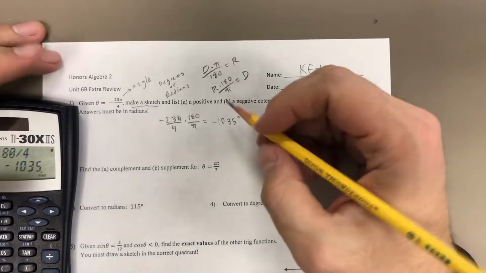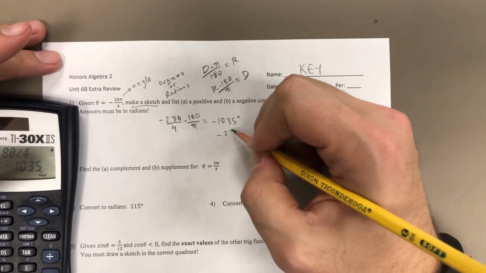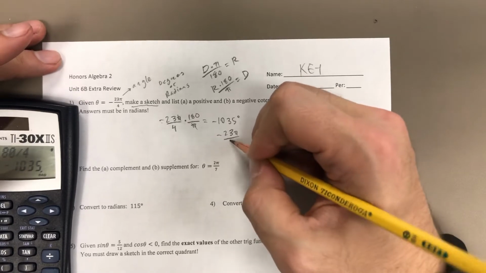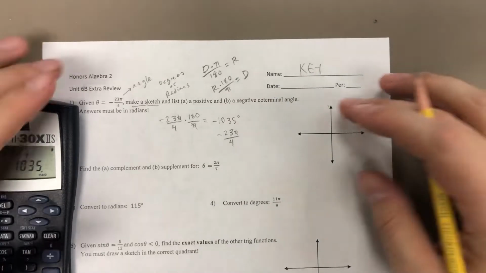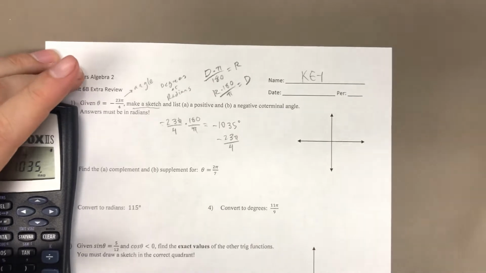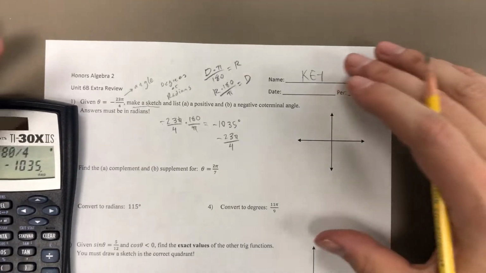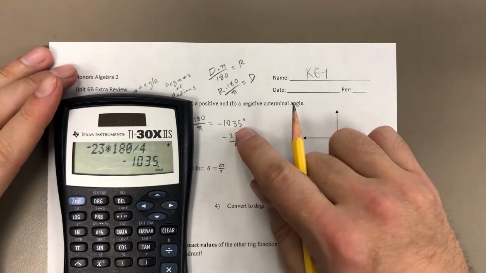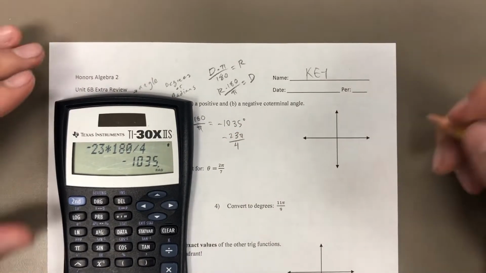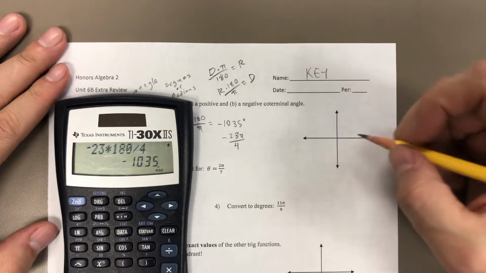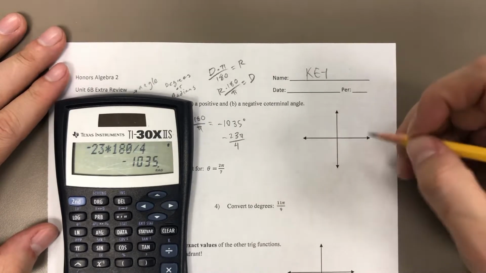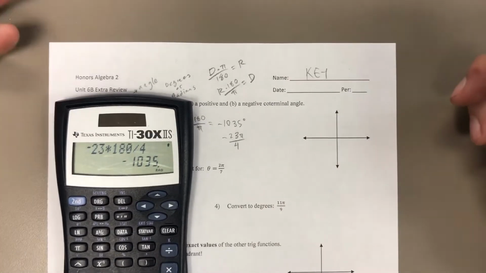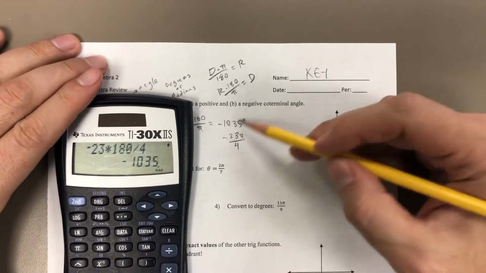But either way you look at it, this angle is greater than the maximum amount that we have for just one revolution of a circle. For example, this negative 1,035 degrees is more than 360 degrees. So if I start to graph this out, it's more than a full circle's length for an angle measurement. So that's a little bit weird. So how many circles does this go through?